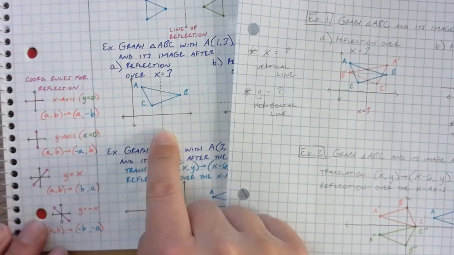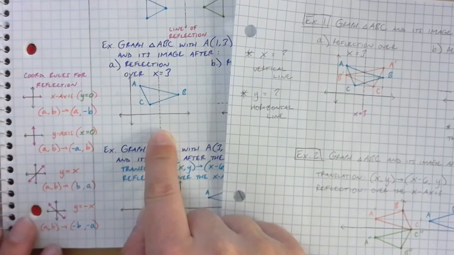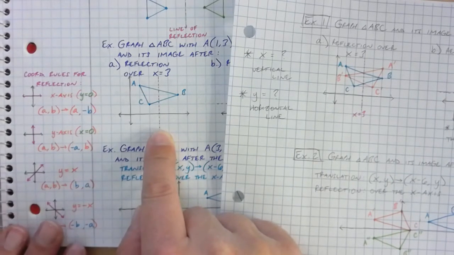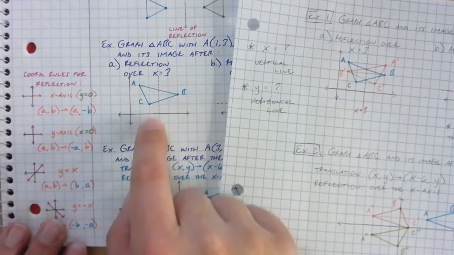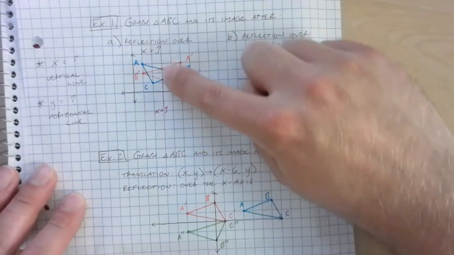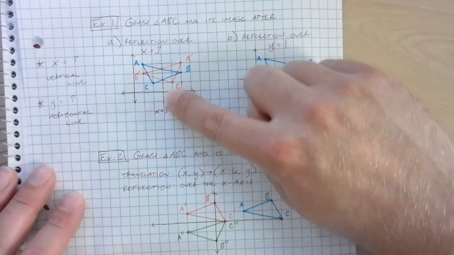That's why thinking of it in terms of a mirror can be confusing to some people, because you always think of it in terms of a mirror being a physical object. And so occupying the same space as some other object is a little mind-bending. So line of reflection is a little more appropriate. But here's our x equals 3 line of reflection.